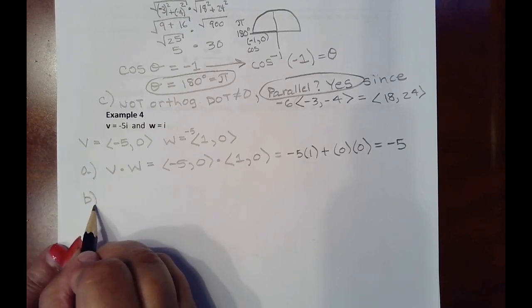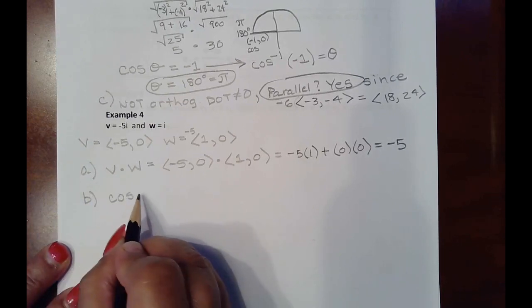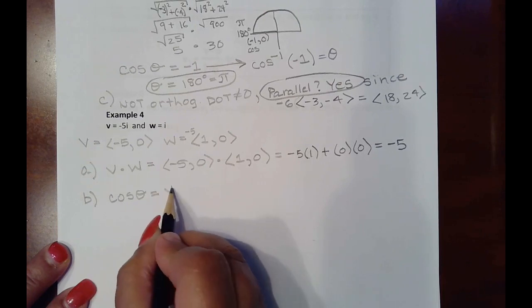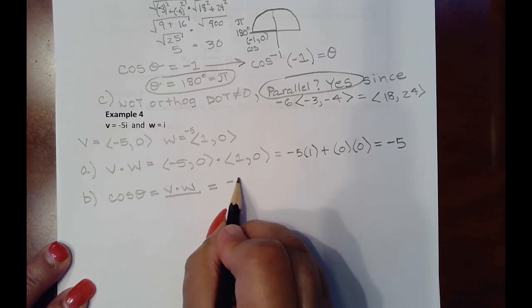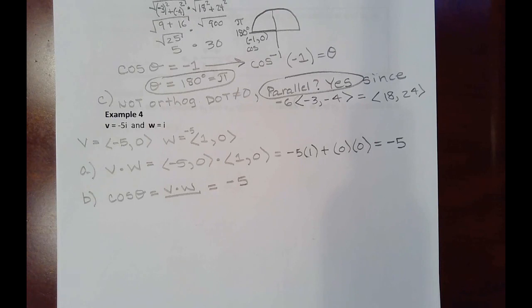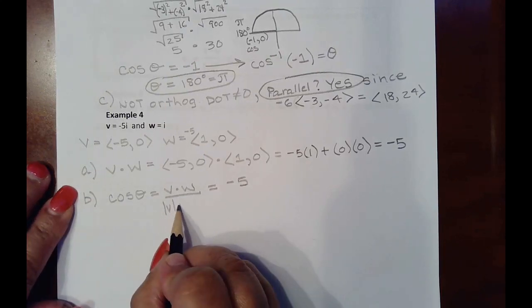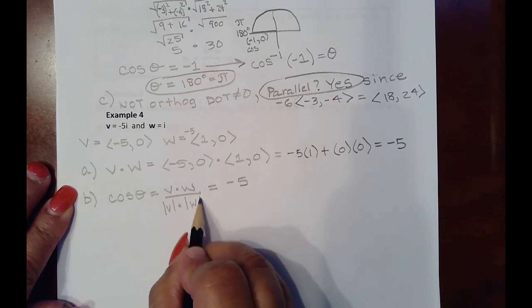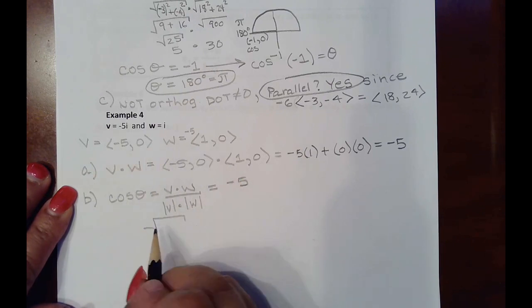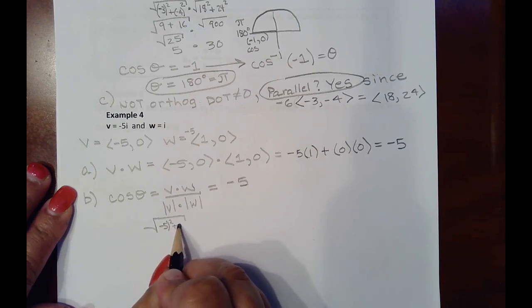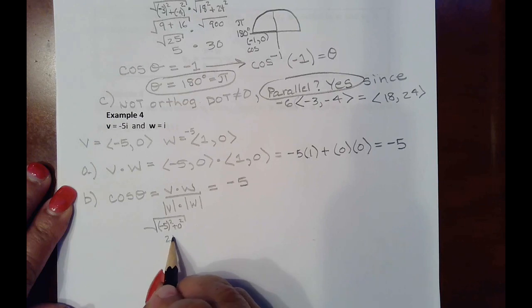So in B, let's find out what the angle between them is. It's cosine of theta is equal to the dot product that we just found in part A, which was negative 5. And then we're going to do the magnitudes on the bottom. So the magnitude of V multiplied by the magnitude of W. Okay, magnitude of V, those components are negative 5 and 0, so it's negative 5 squared plus 0 squared, and that's just 25.